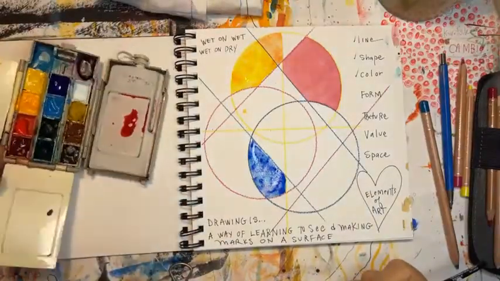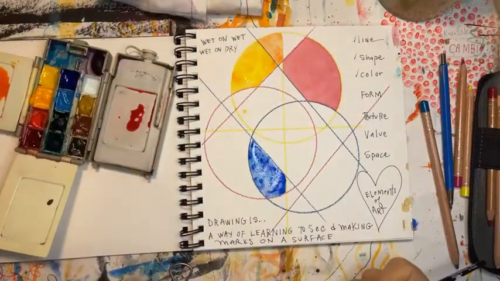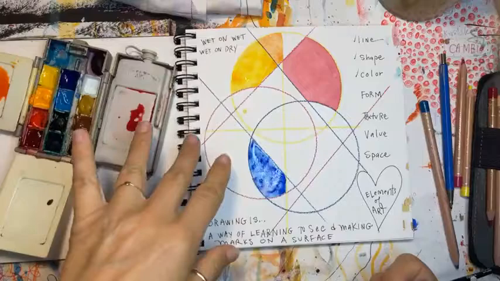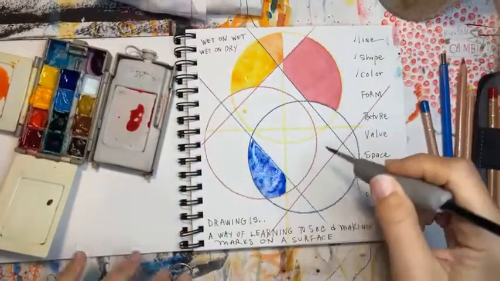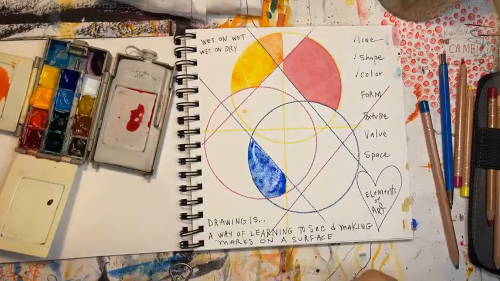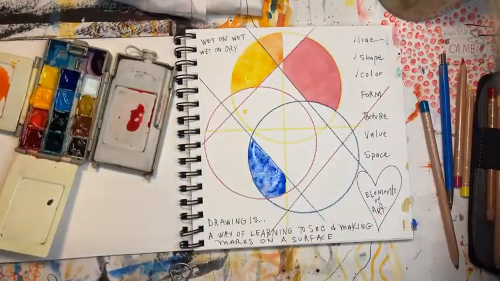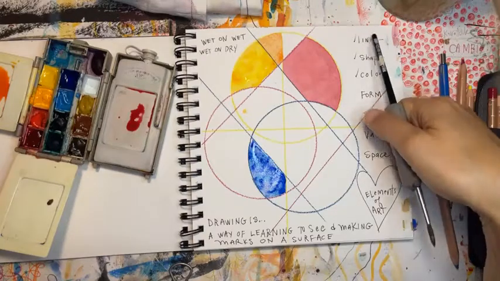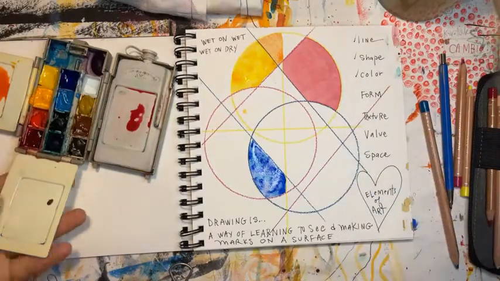Now we're gonna play with the salt. Or actually, no, we're gonna do a little bit more, because once we start putting salt down, it's really hard to play with the other shapes because the salt gets everywhere. So let's just mix some more colors. Again, we're working with line, shape, and color.